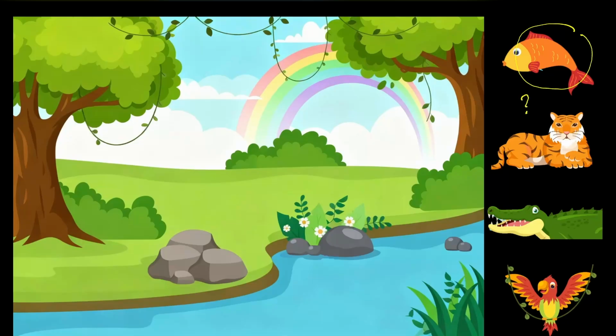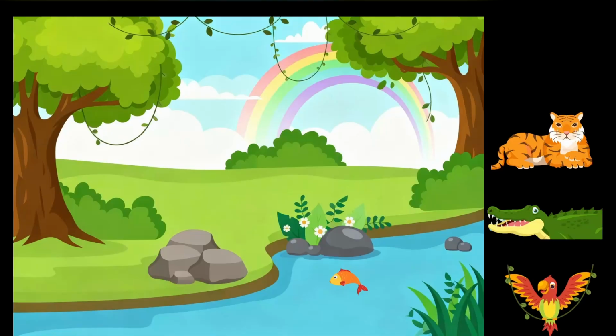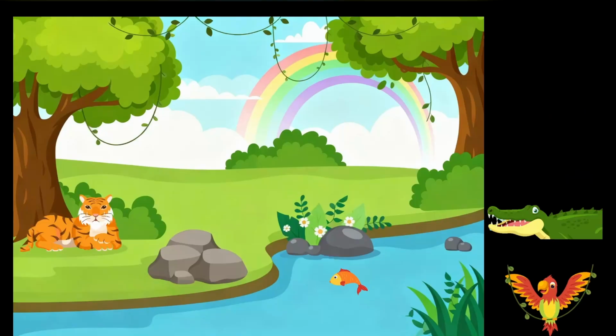Where do we normally find fishes? We find them in water. So, let's move the fish there. Now, next up, we have a tiger. Where do we normally find tigers? We find them in the forests where there are a lot of trees. So, let's place it close by to a tree.